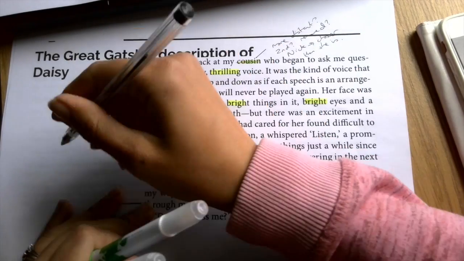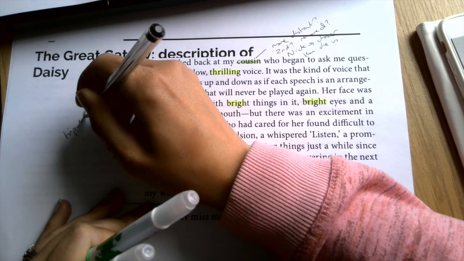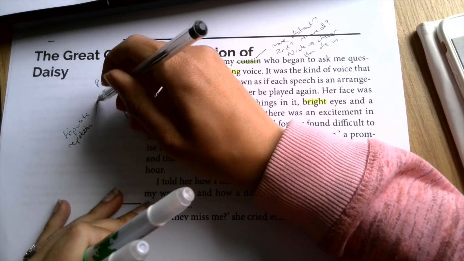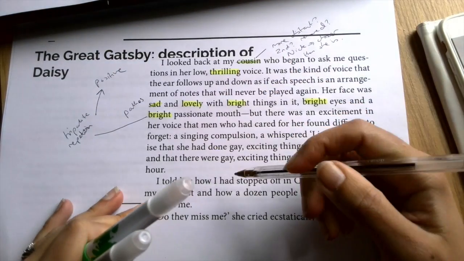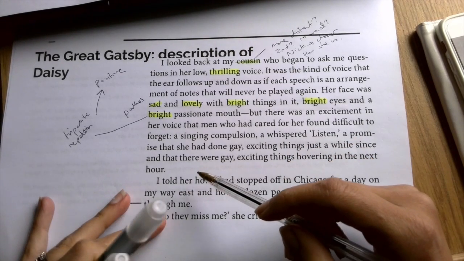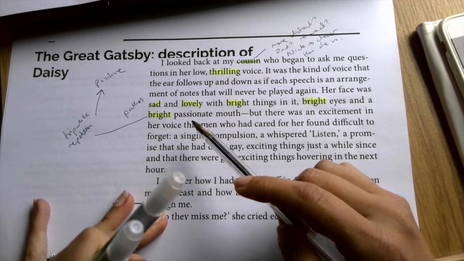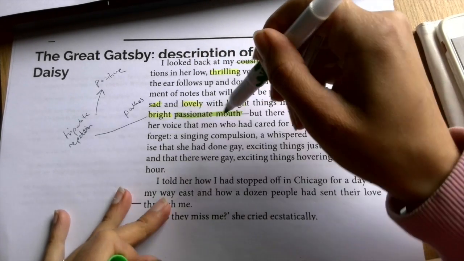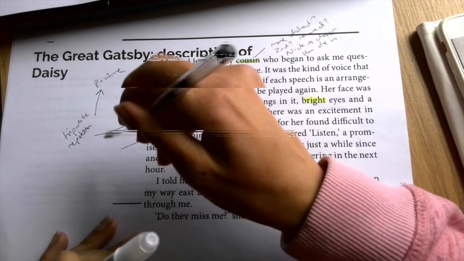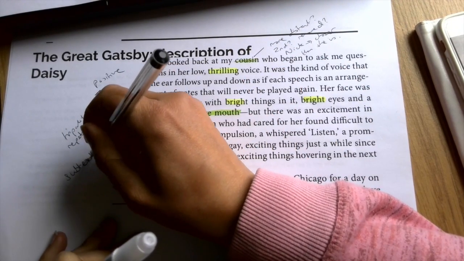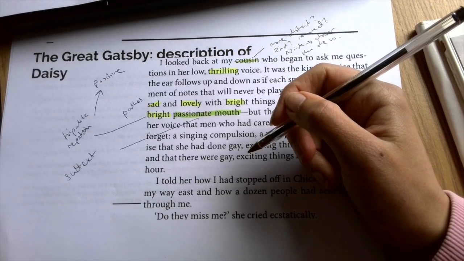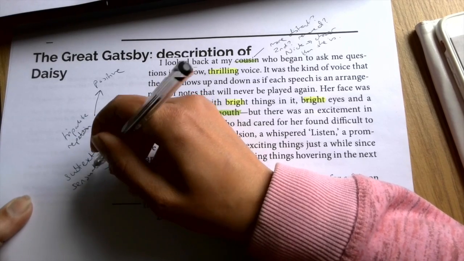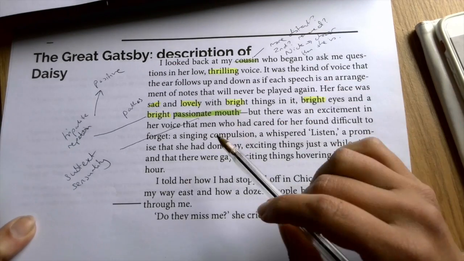Okay, so we've got a tripartite repetition here, and it is emphasizing the positive aspects of Daisy being this beautiful woman. I think the reference to the bright, passionate mouth has a subtext there. So subtext, the things which are perhaps more subtle and beneath the surface, I would say it's a suggestion of her sensuality, which will be a key thing in the story.